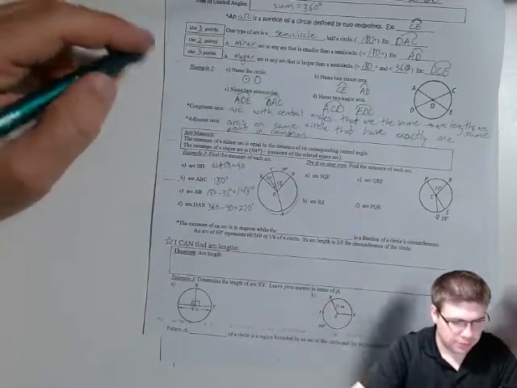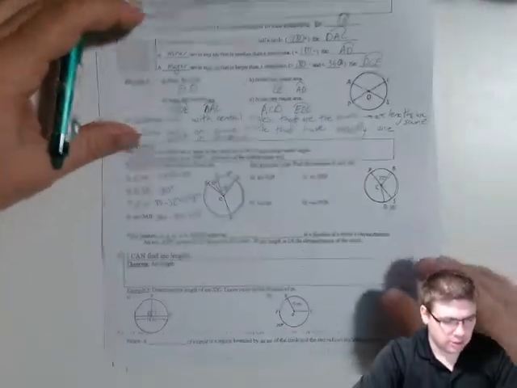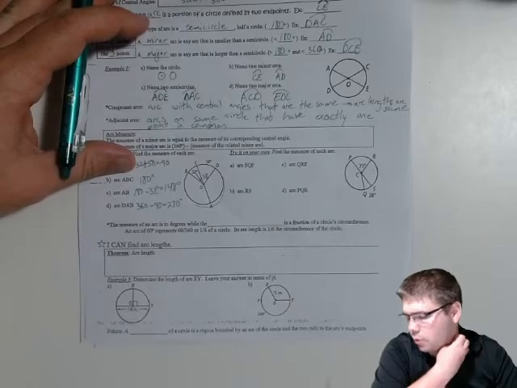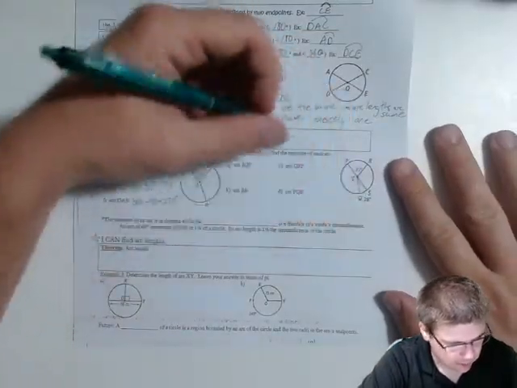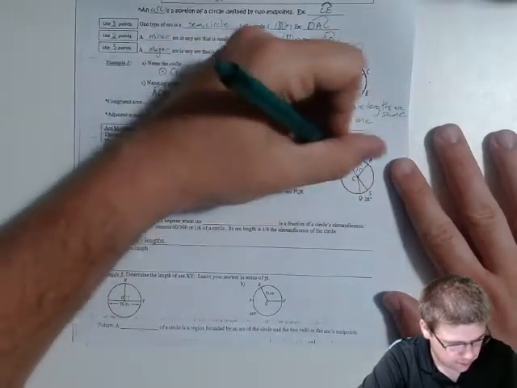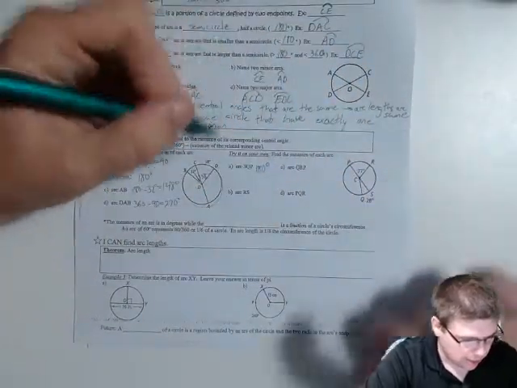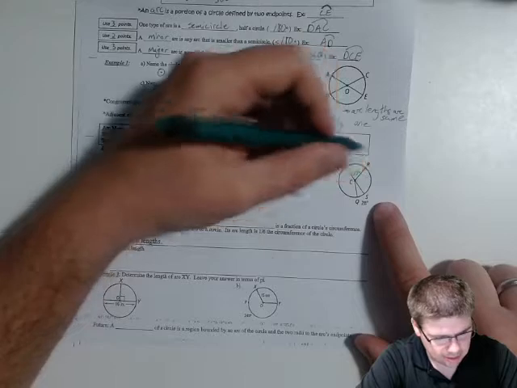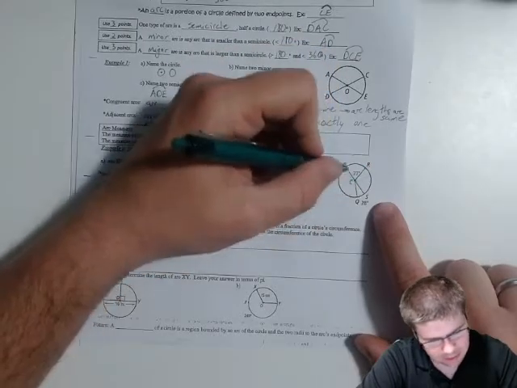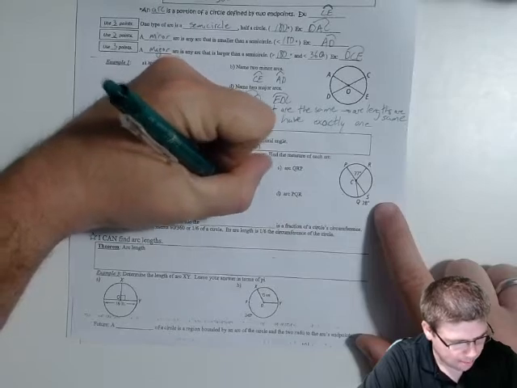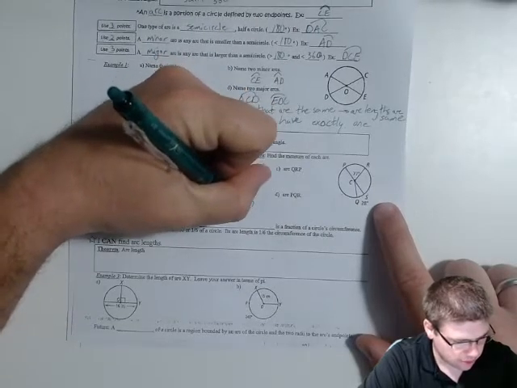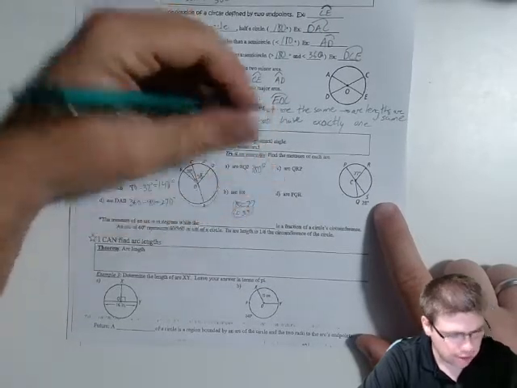So you can try these on your own, or pause and then see how you do, or do them along with me. Arc SQP, so SQP, that is 180 degrees. That's our semicircle. Arc RS, well, we don't know what that is, but we know that this is 180 degrees. So if we do 180 minus 77 gives us 103 degrees for that one.